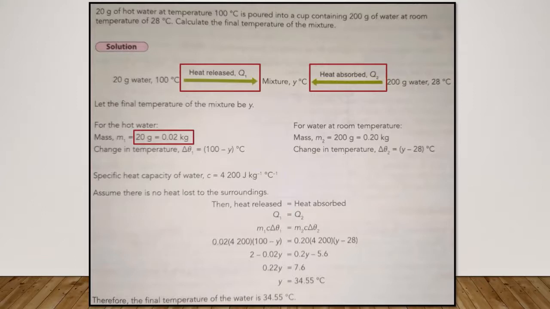Okay, change in temperature, delta theta or delta T, 100 minus Y. So why here we put 100? Because we know already the temperature of the hot water is 100 degrees Celsius. So kita ambil 100 ini minus Y.